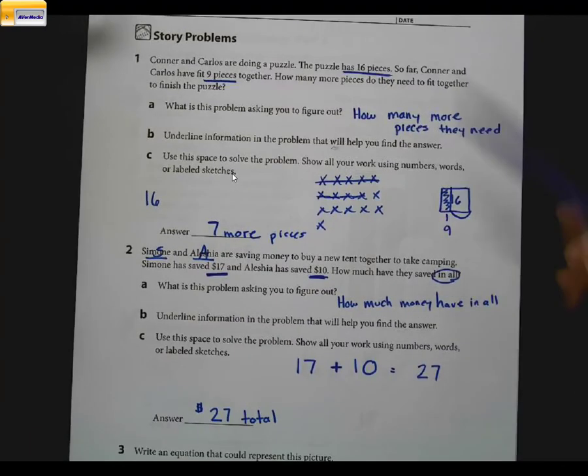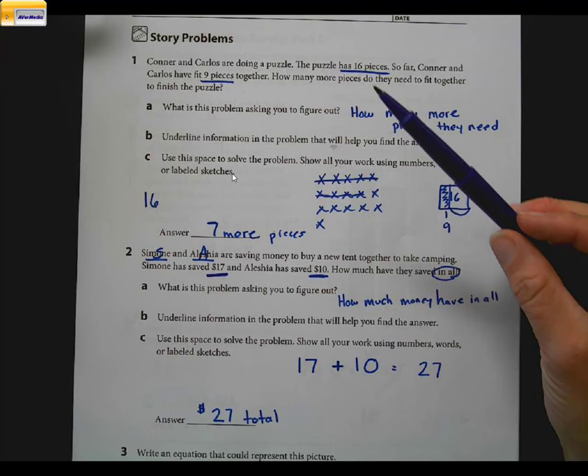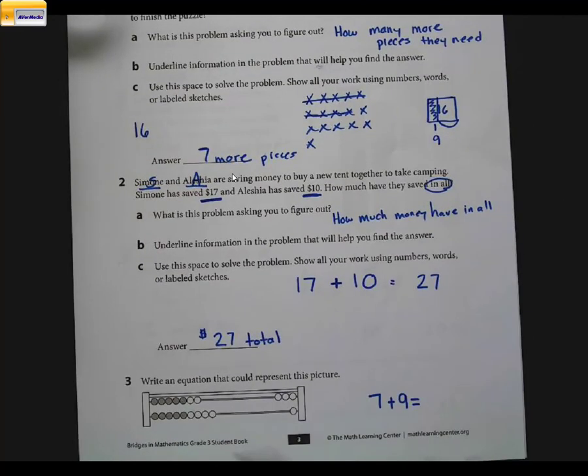When you look back on this page, if you are getting most of them correct, it means that you're understanding how to read a problem and find the important pieces of information. On this last one, if you got it correct, it means that you're understanding how to read a number rack. Great job today, guys.